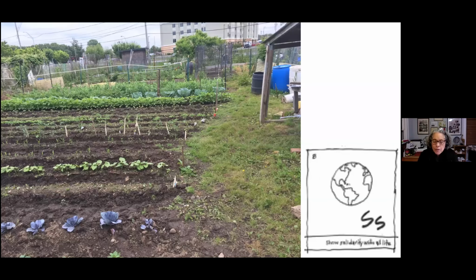The next element of urban restoration is to show solidarity with all life. Eastwick is a site that has an extraordinary connection to nature. I'm just going to focus on this community garden. The other is that there's actually a nature preserve there, which is an extraordinary place. This community garden is quite old, about 50 years old, and it's under continuous cultivation. And so people have worked these plots and built little houses and made them their own.